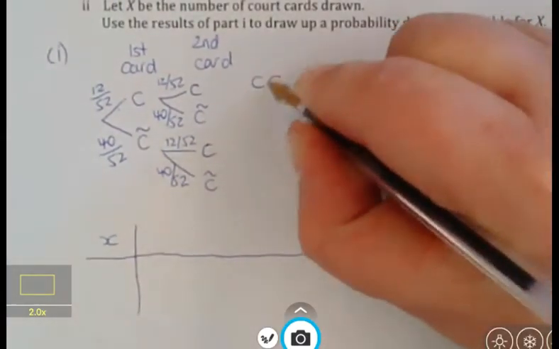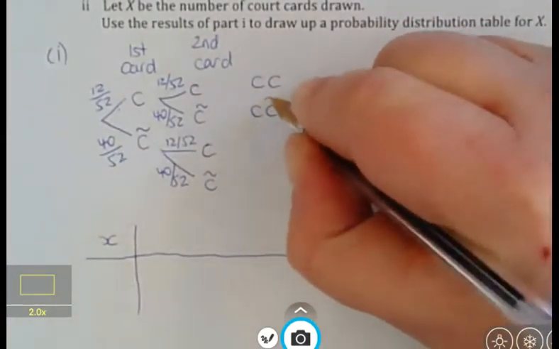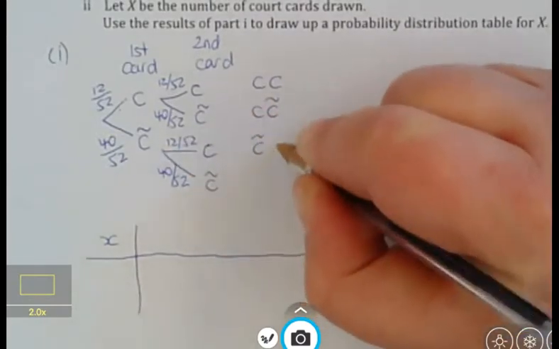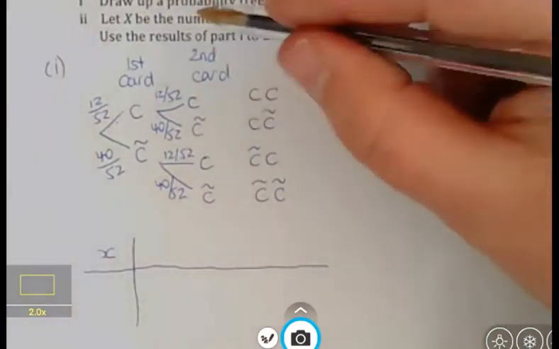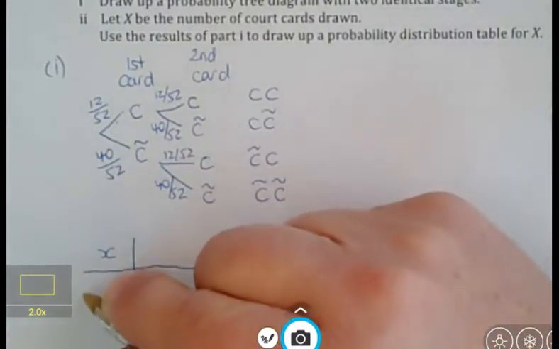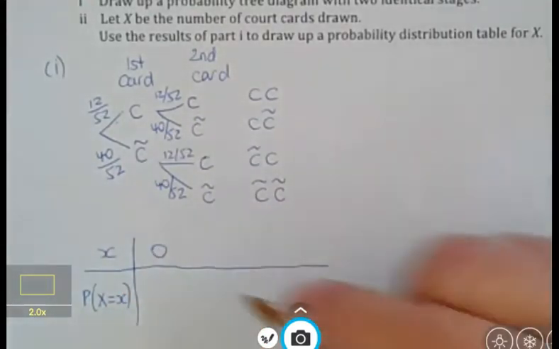So we could have 2 court cards, a court card and not a court card, or 2 that are not court cards. Now, if X is the number of court cards drawn, so remember we've got the probability that X equals x down here. So you could have 0 court cards, 1 court card drawn, or 2 court cards drawn.